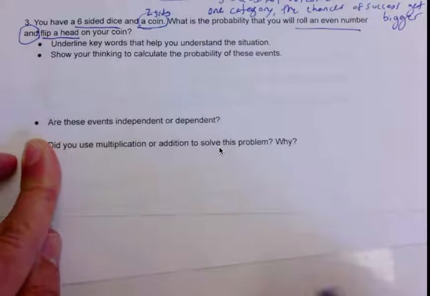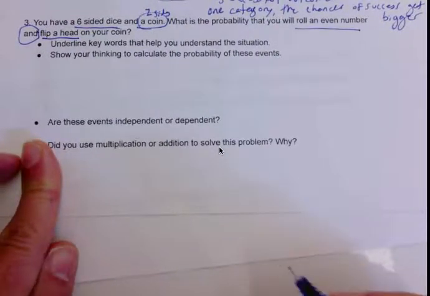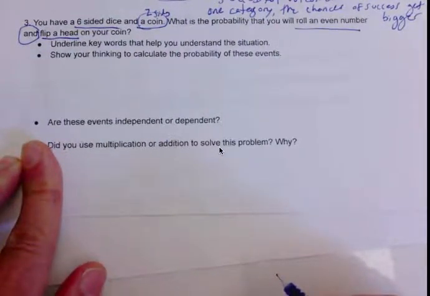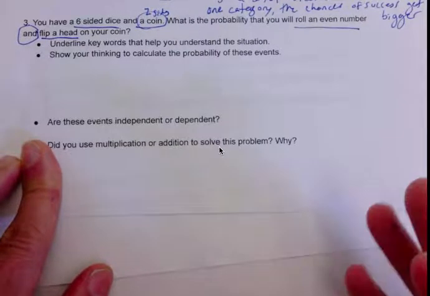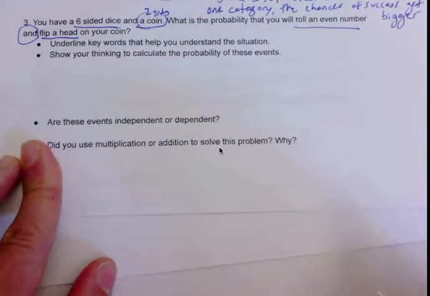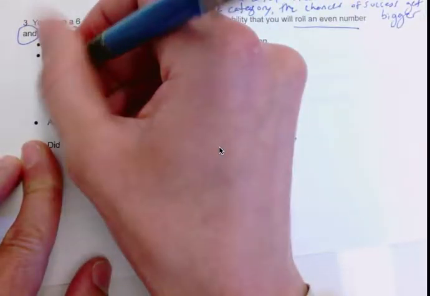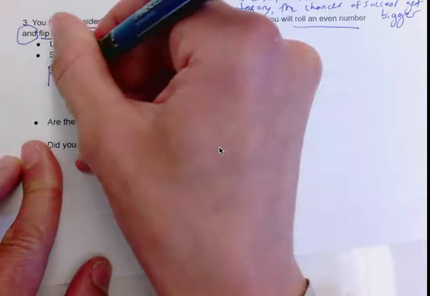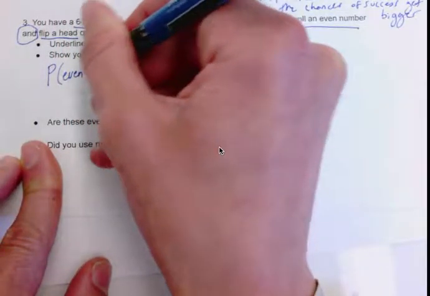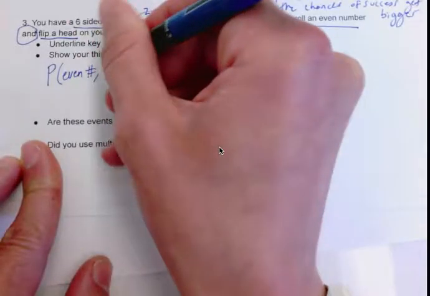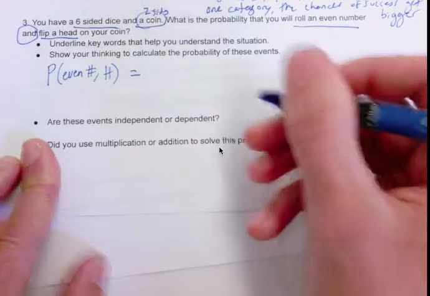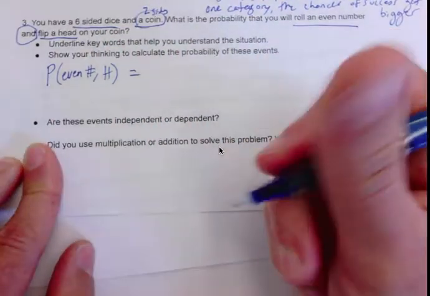We want both of these things to happen. So we're going to be multiplying when we see that "and" sign because we want to find the part of a part. So we've underlined keywords. We're showing our thinking to calculate the probability here. So I want to have a probability of even number and head. And so theoretically, we're thinking about this now just based on the first two problems here.